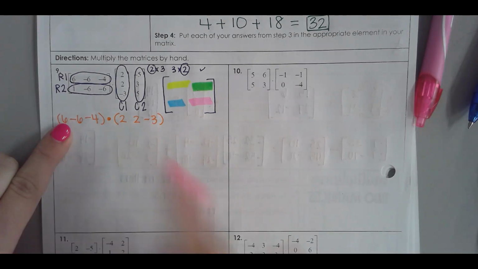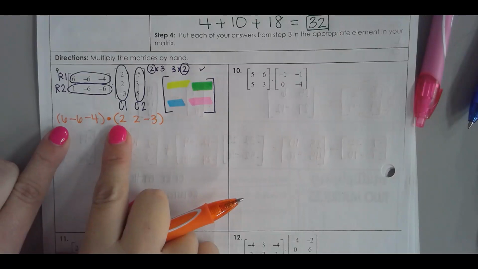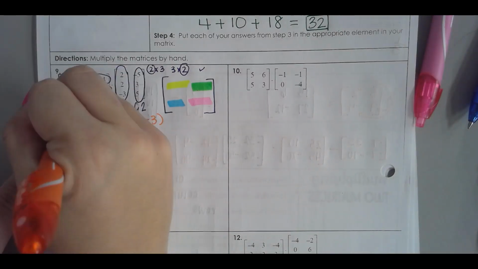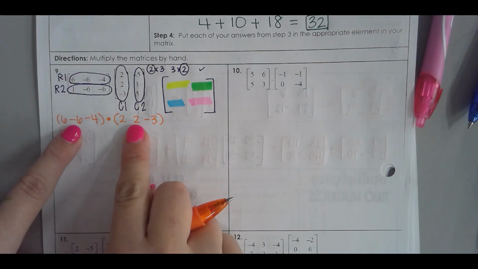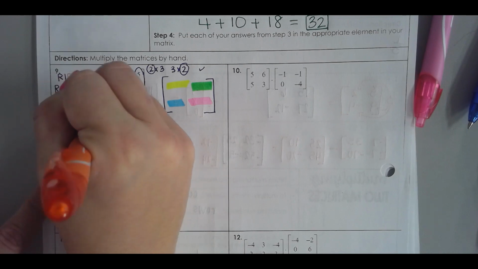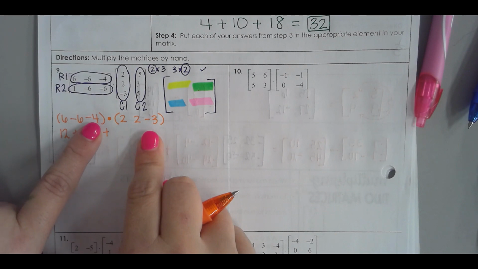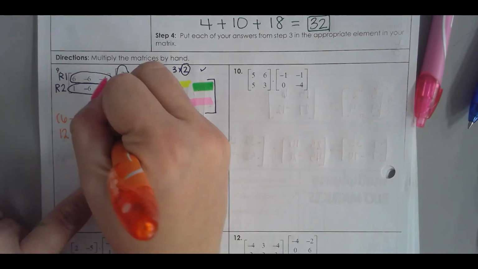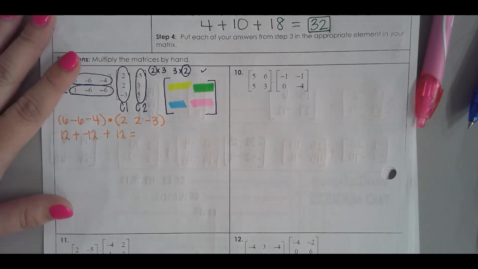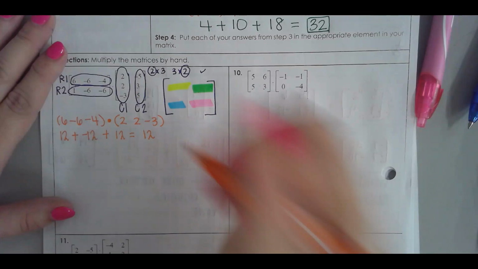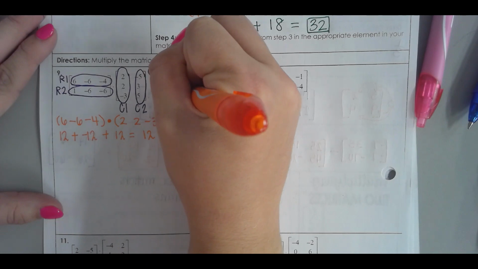And you don't have to show like the 6 times 2. You don't really have a lot of room to do that. So what is 6 times 2? 12. Plus, what's -6 times 2? -12. Plus, -4 times -3? +12. And what do you get when you add all three of those numbers together? 12. It is 12. That's funny. And that answer goes right there.